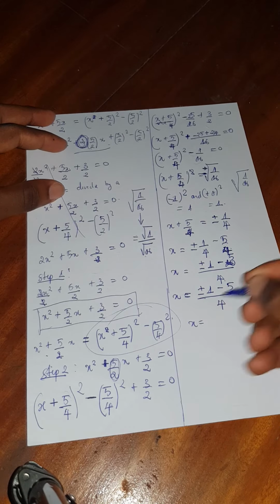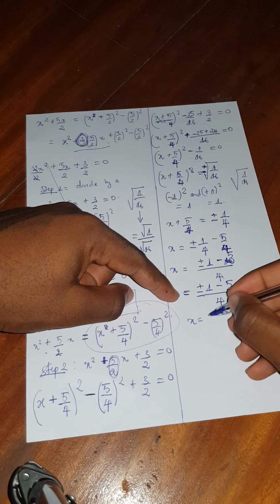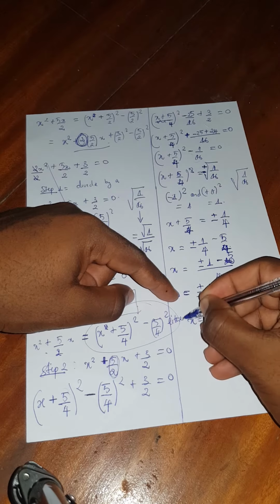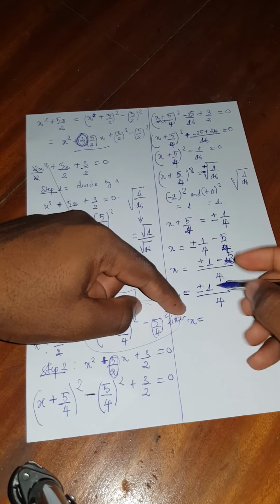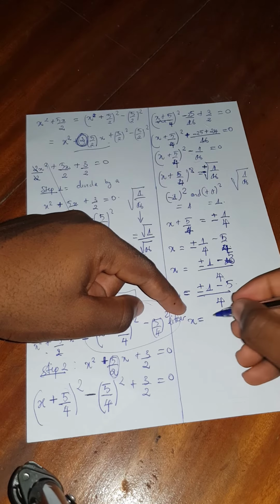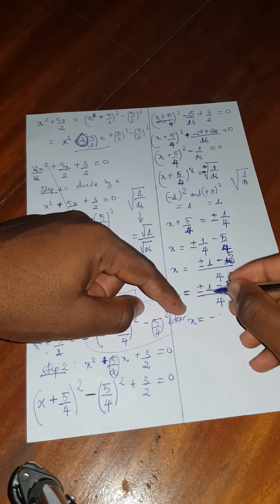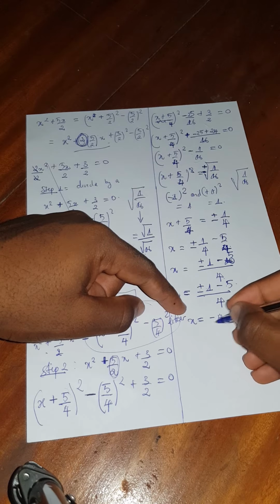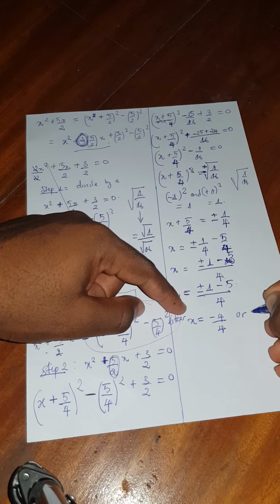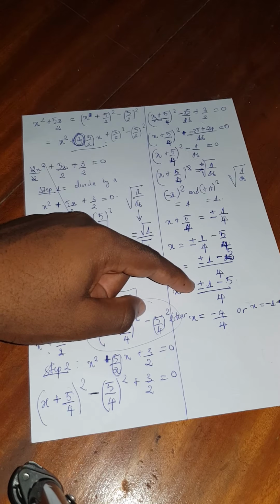Now x is either going to be x equals 1 minus 5 all over 4, which gives me negative 4 all over 4, or x will be equal to negative 1 minus 5 all over 4.